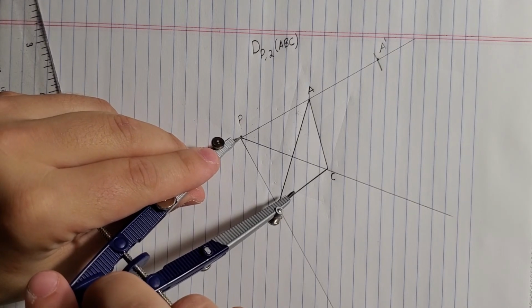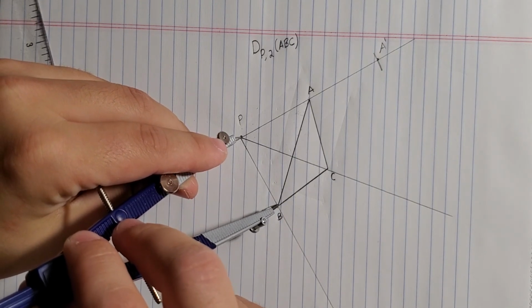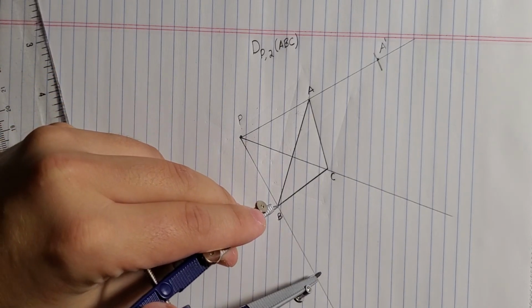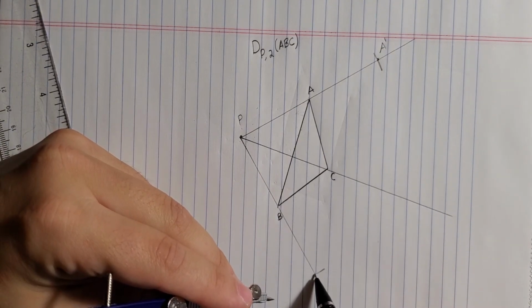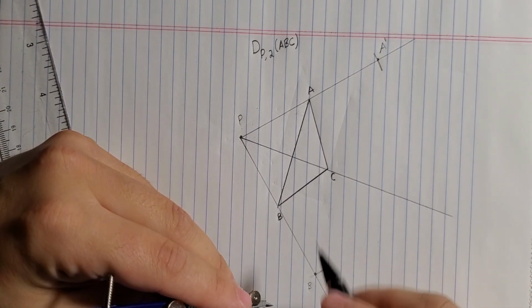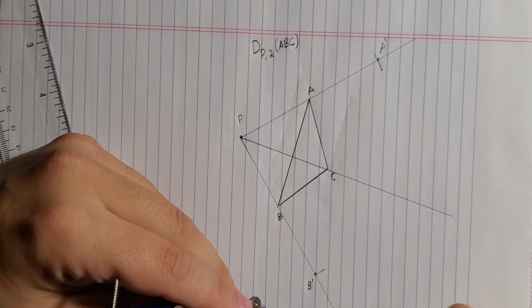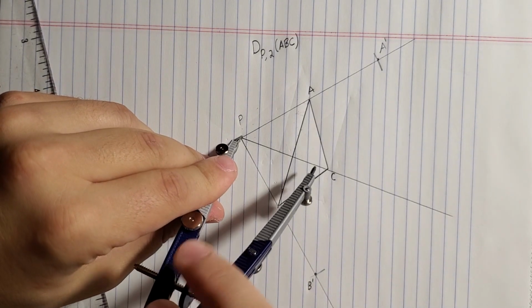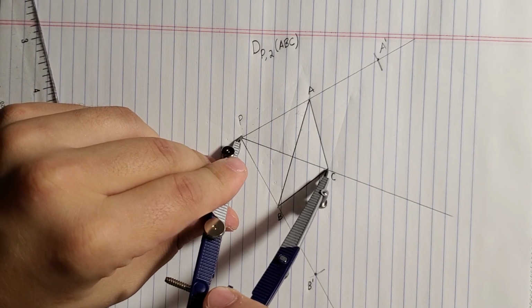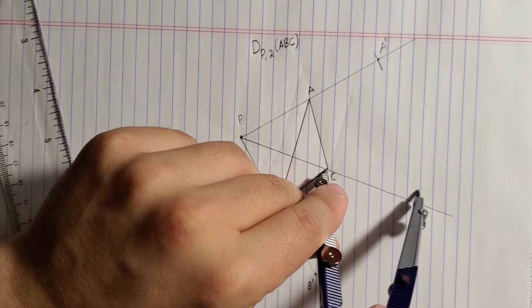I take the distance that B originally is from point P. There's a scale factor of 1. There's my scale factor of 2. Place my B prime. And lastly, for C, measure to that preimage. There's my scale factor of 2.